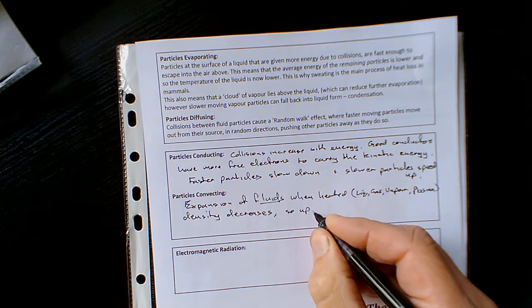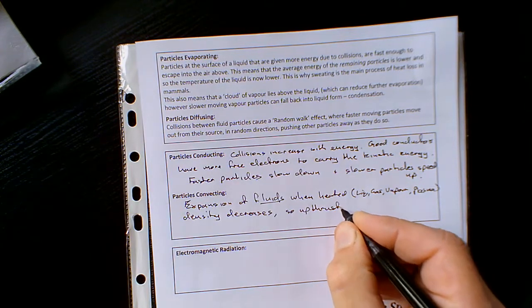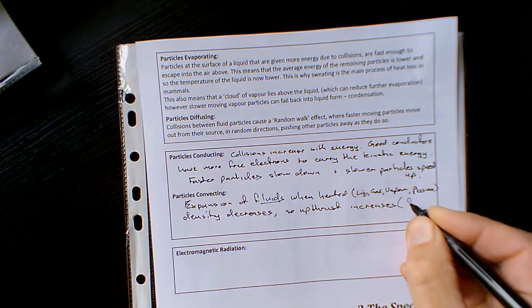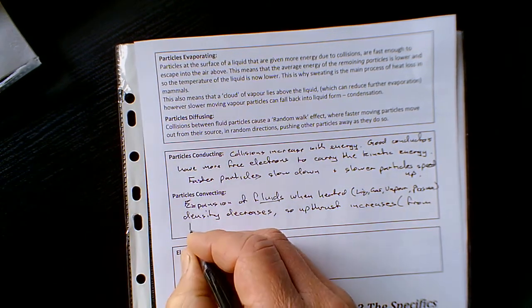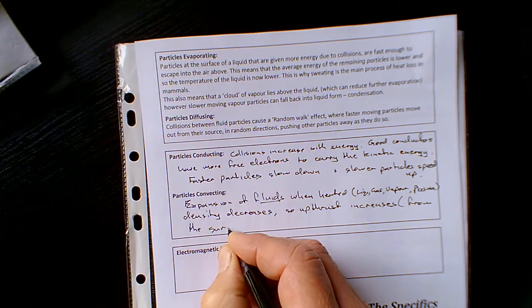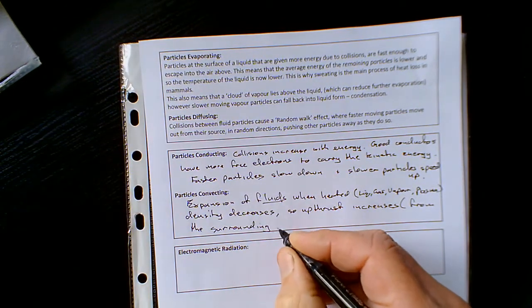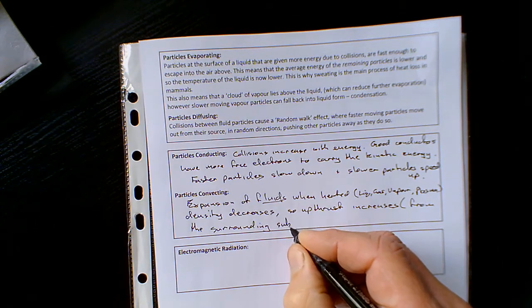Just put in brackets: from the surrounding particles, or the surrounding substance.